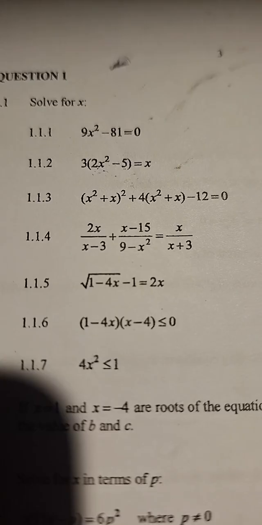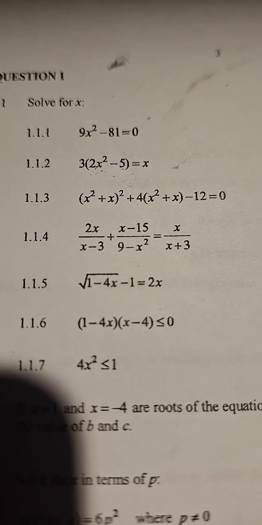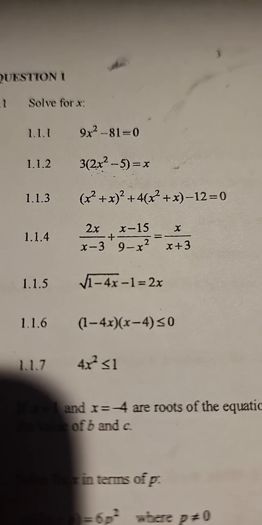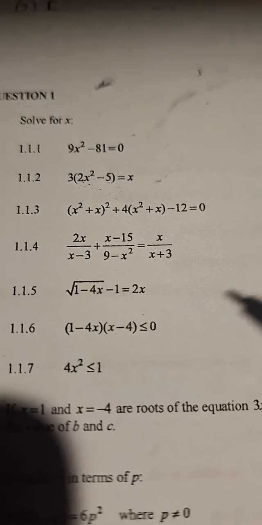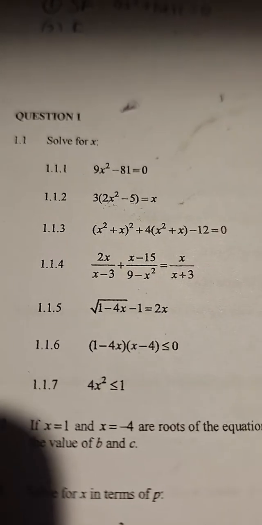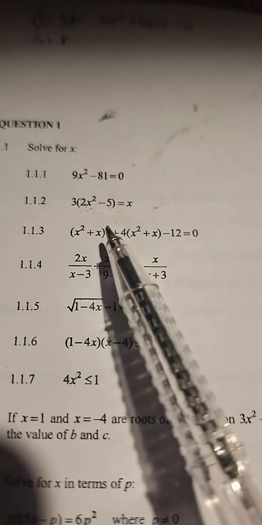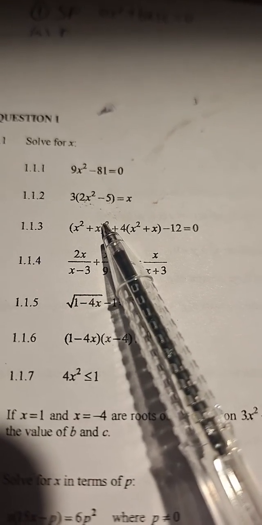Catherine says this is for grade 9 or 10. No, it's not for grade 9 or 10. This is for grade 11 and even grade 12, obviously. Not even grade 10 is at this stage.